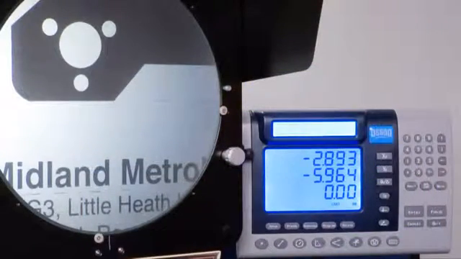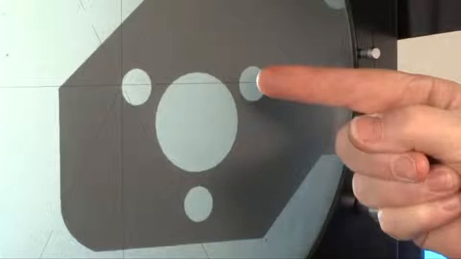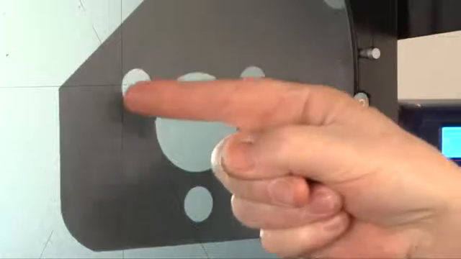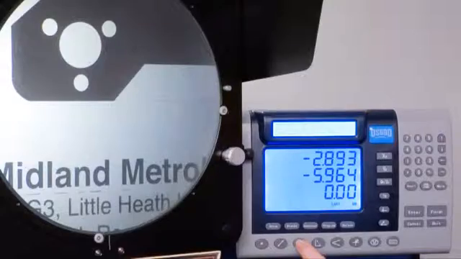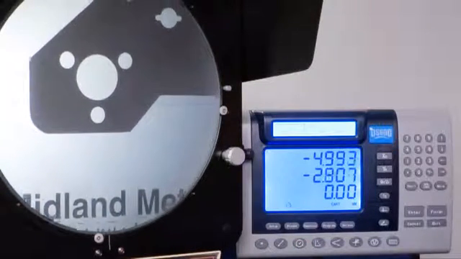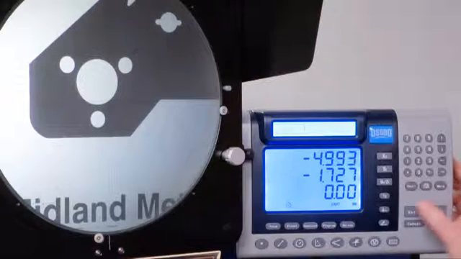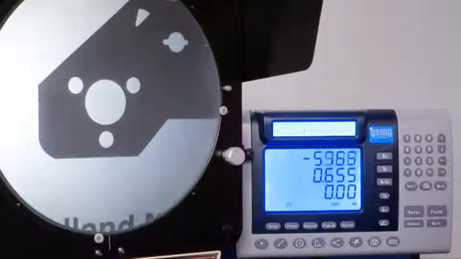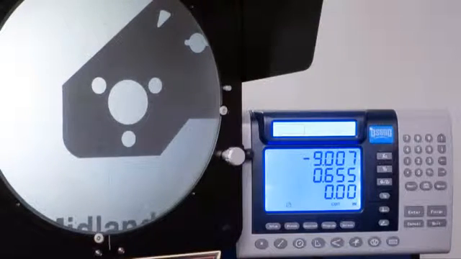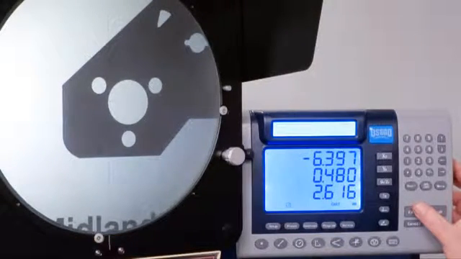The next feature to measure will be circle. We're going to measure 4 circles so that we can calculate pitch circle diameter. The first circle to measure will be the large one in the middle. We press the circle button, we take a minimum of 3 points around that circle. 1, 2 and 3. The large circle is now stored in memory location number 3.